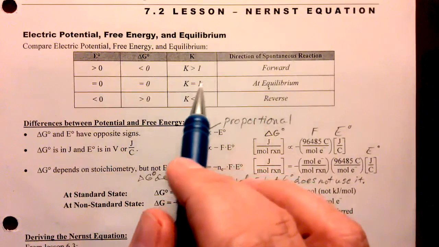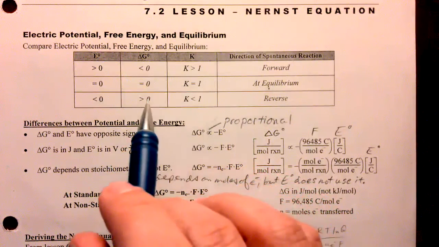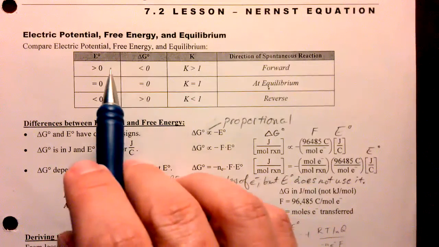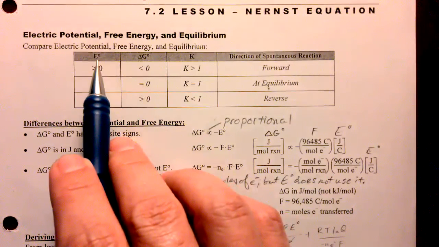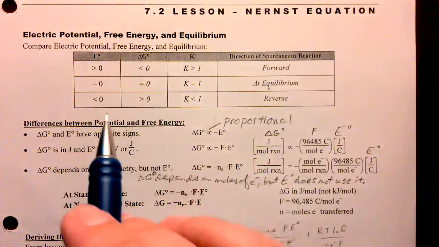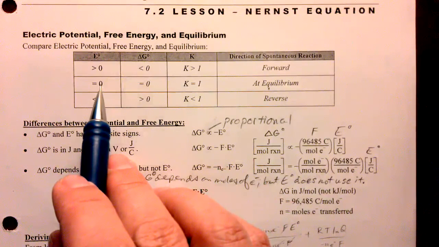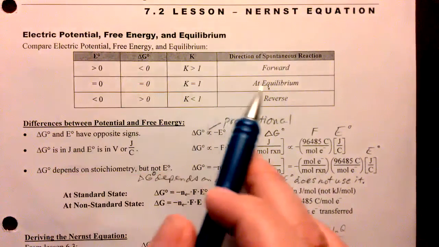Now, at equilibrium, nothing much is happening overall. The reaction is flowing equally left and right, and so it does stand to reason that the voltage potential of the cell, of the voltaic cell we're discussing, is 0. It neither really wants to pass electrons to the left or to the right. So the potential for electron flow is 0 at equilibrium.